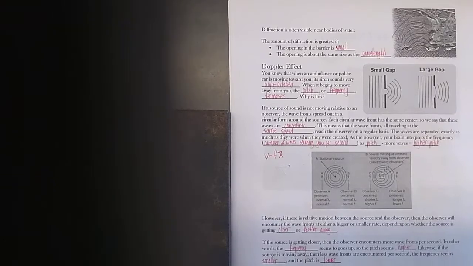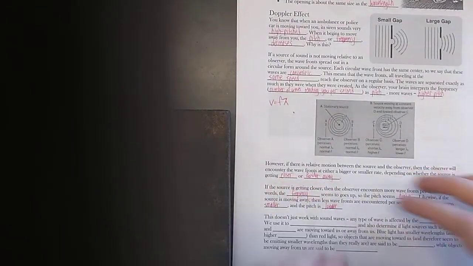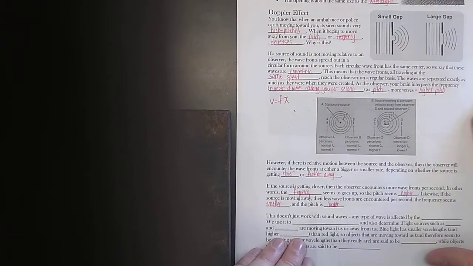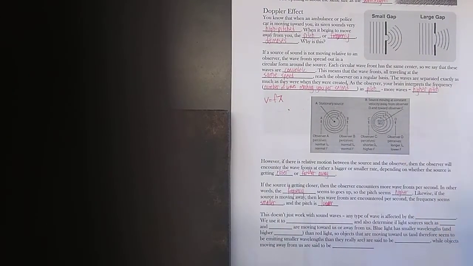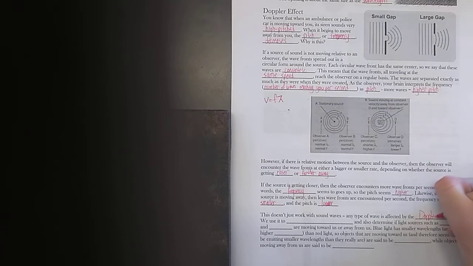Okay? We don't have to use the Doppler effect with sound waves. We can actually use it with any type of wave. It especially works pretty well with light waves. There's lots of applications. By the way, this whole thing, if I didn't mention it before, is known as the Doppler effect.